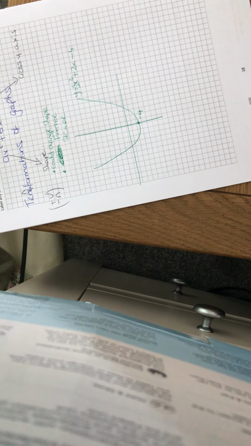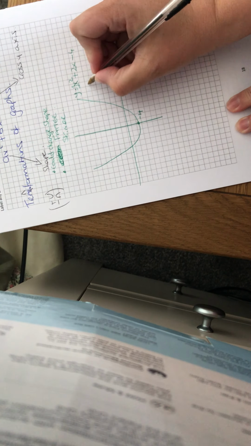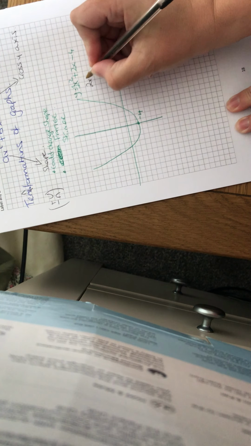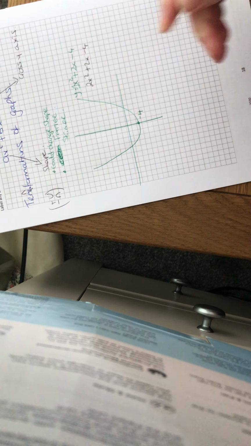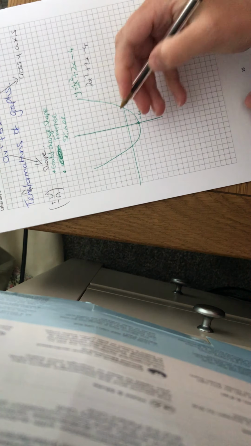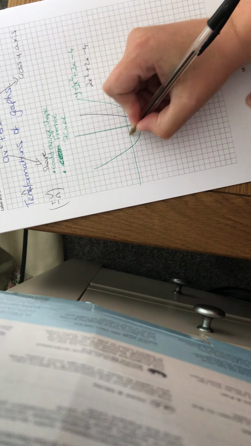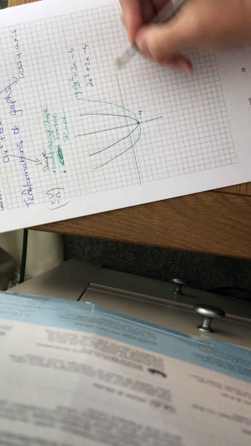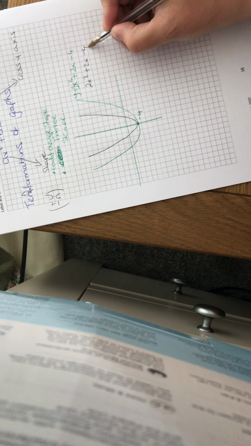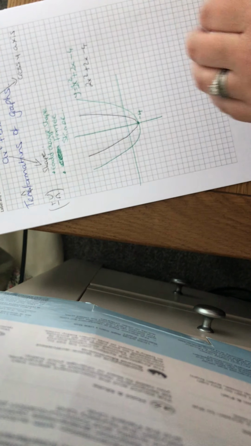Let's say I change that graph from 1x squared and I change it to 2x squared, but I leave everything else the same, 2x minus 4. What happens to the graph? Well, the graph gets skinnier. So it becomes the black line. It's the same shape. It crosses at the same point because I didn't change the minus 4. But it gets skinnier, brought in a little bit on itself.